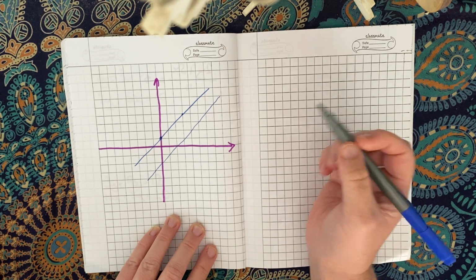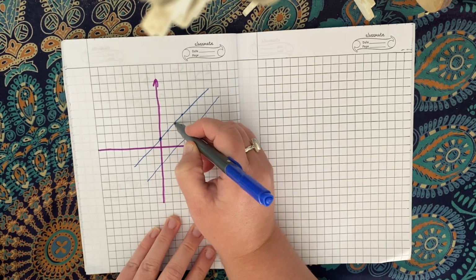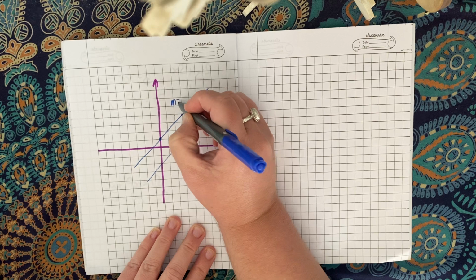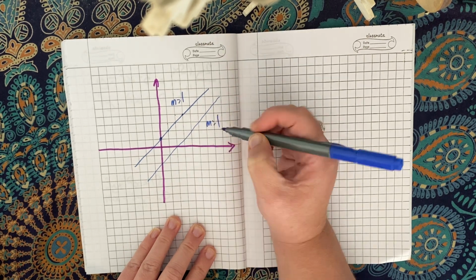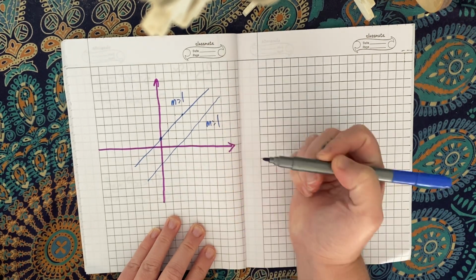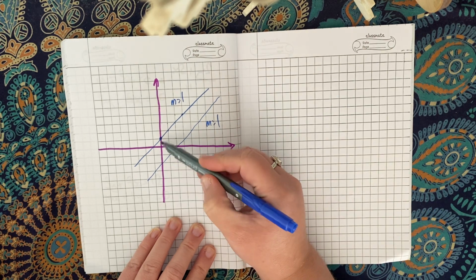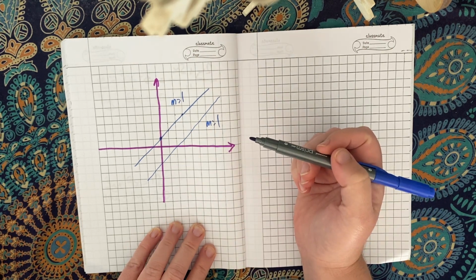Now, you should be able to tell rise over run, right? So 1, 1, 1, 1. So the slope of this is 1, which means the slope of this is also 1. Up 1 over 1, up 1 over 1, right? Rise over run. The only difference is the y-intercept. One of them is higher than the other.